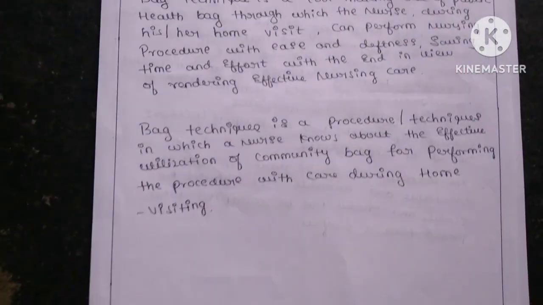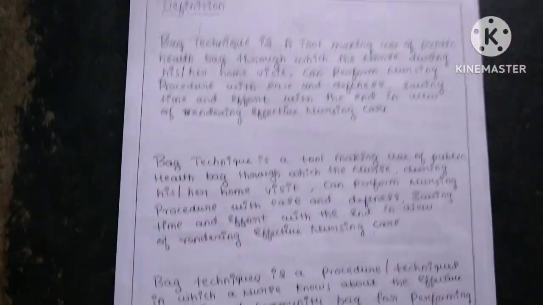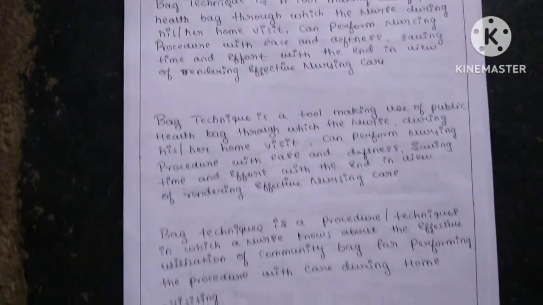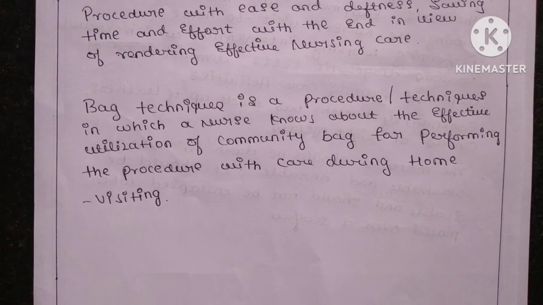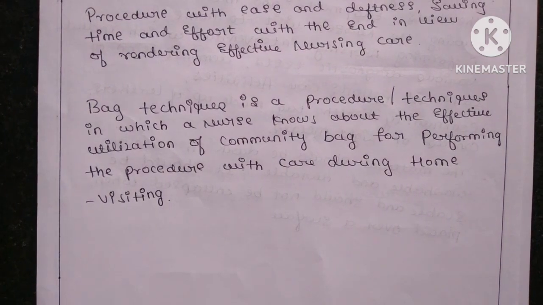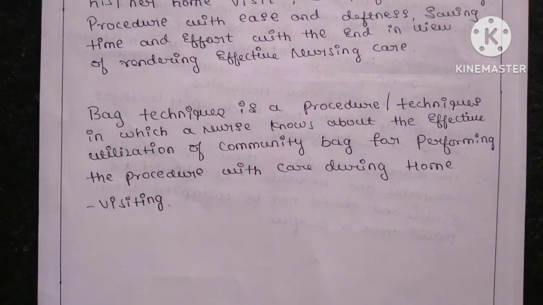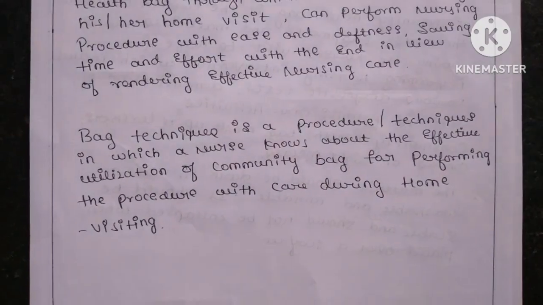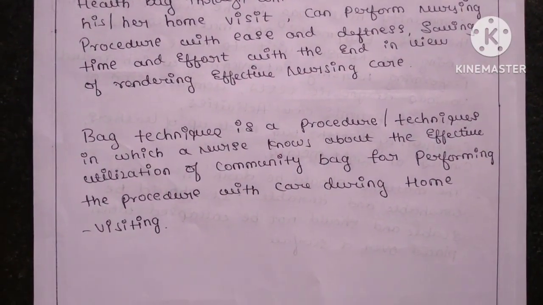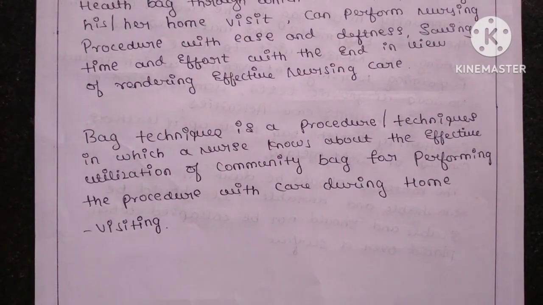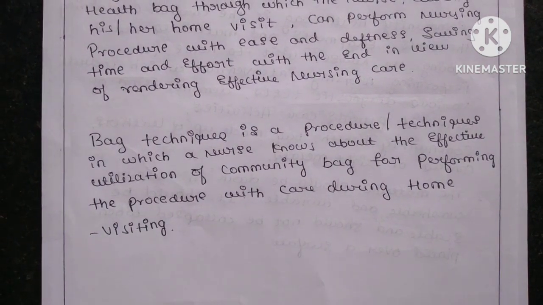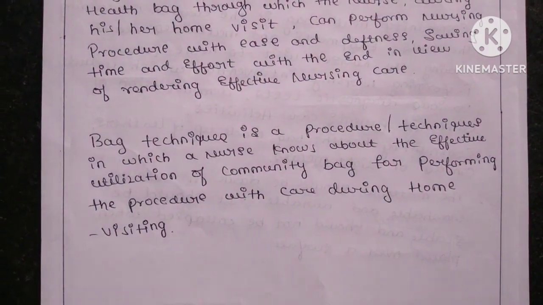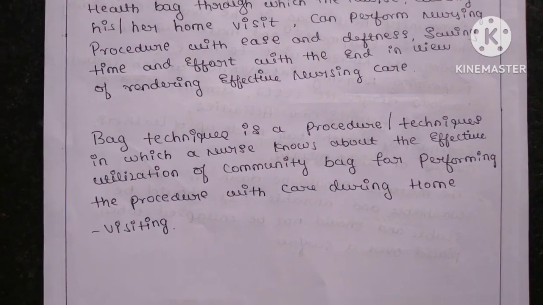The main point of the bag technique is that effective nursing care should be given to the individual and community. There are 3 points I can write; you can write them in your notes. Next one: the bag technique is a procedure and technique in which the nurse knows about the effective utilization of a community bag for performing the procedure with care during the home visit. It is easy to understand.